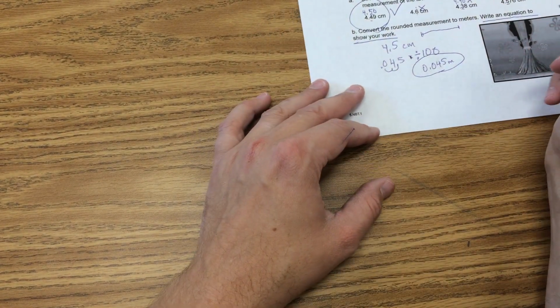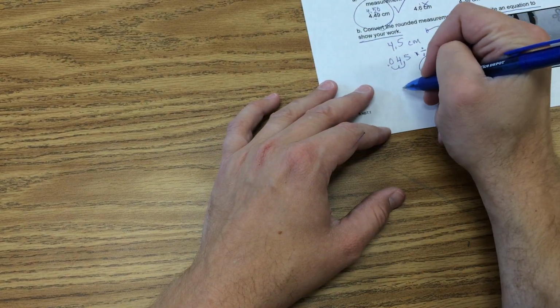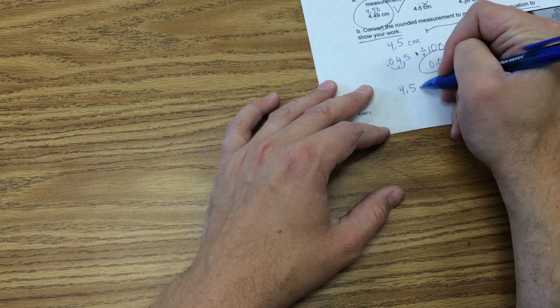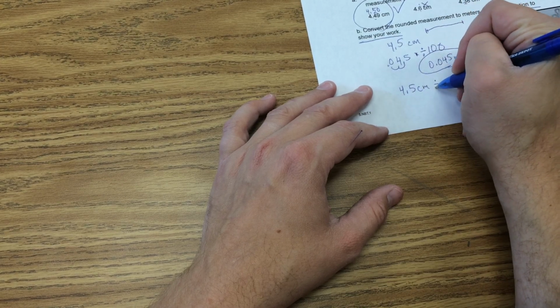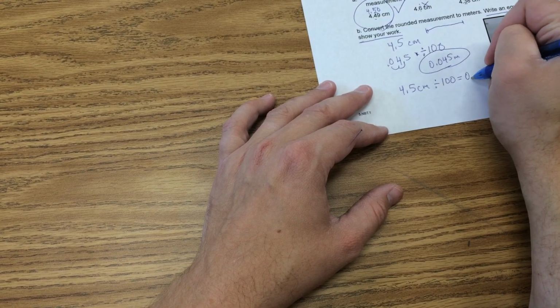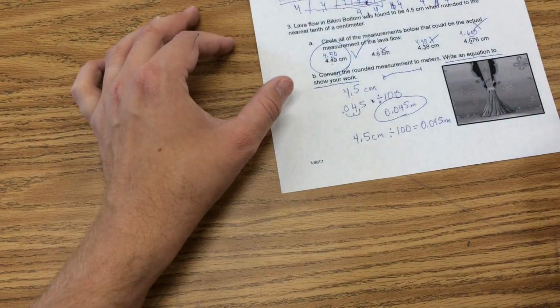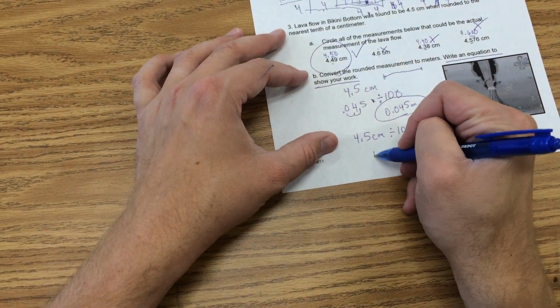Here's my equation. Write an equation to show my work. Well, this would be a good example of an equation. I could also write it this way.